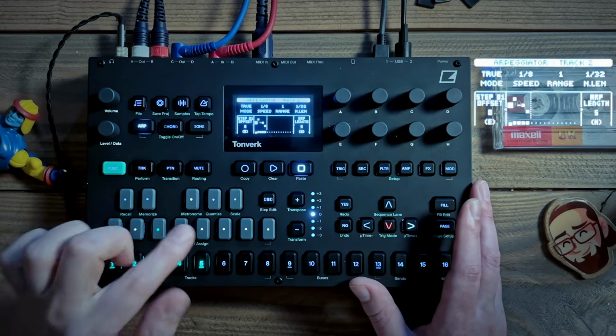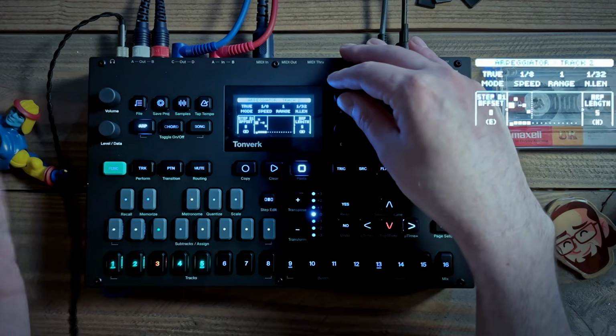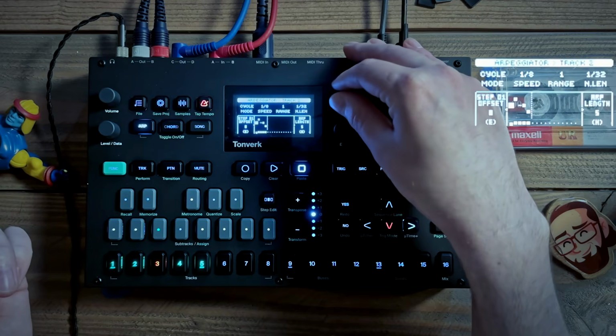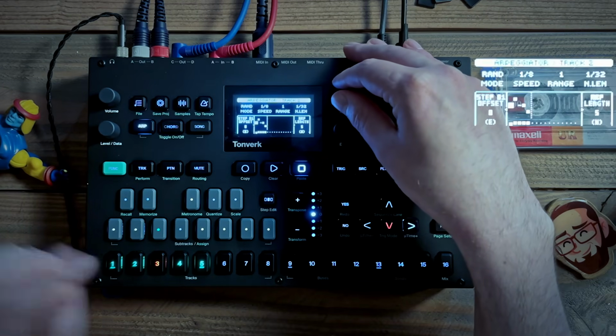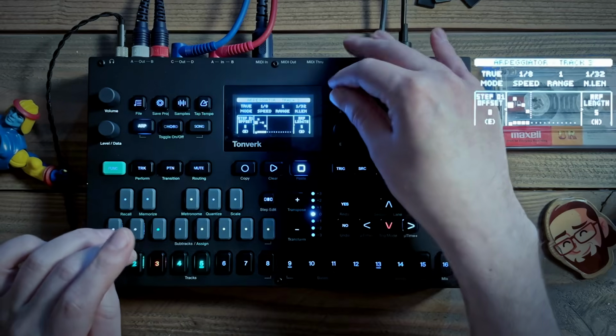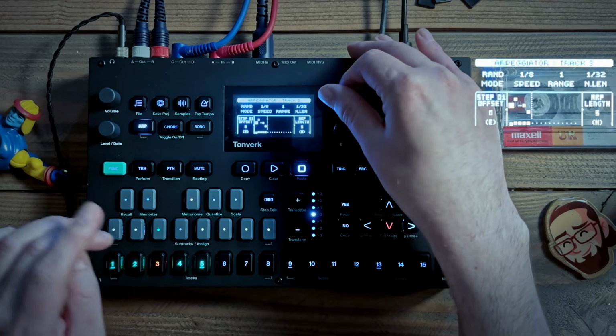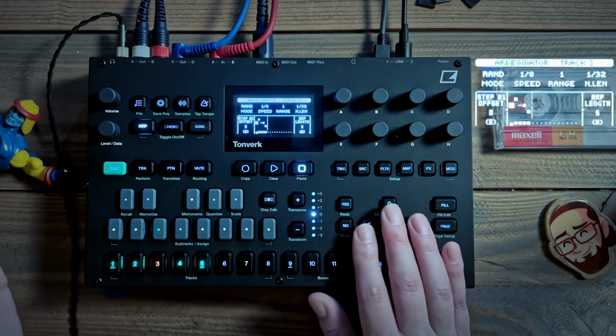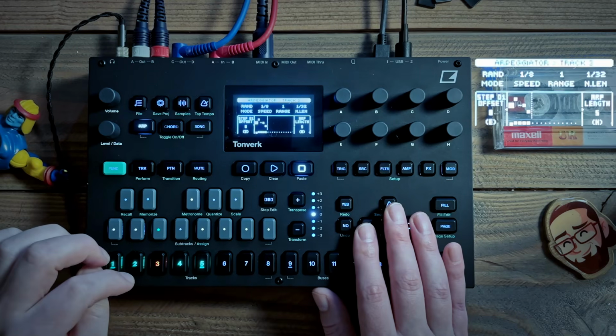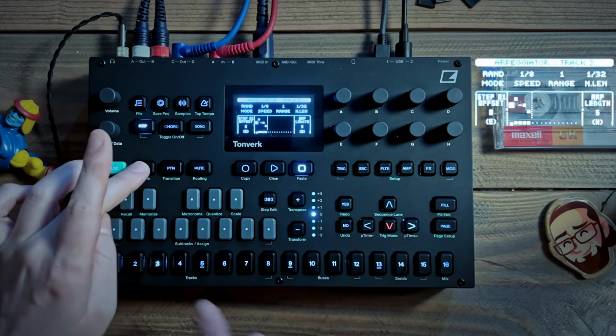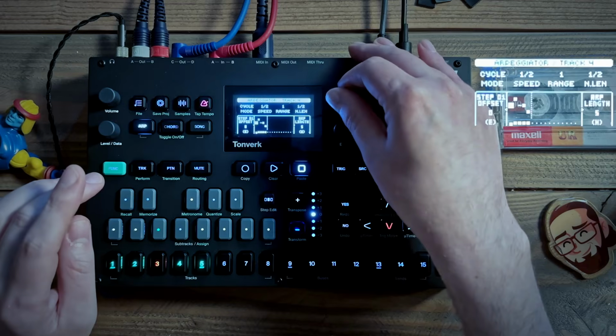Also, I have now just set it to true. The arpeggiator set to true, but you could also just set it to random. And yeah, let's set them all to random, actually.